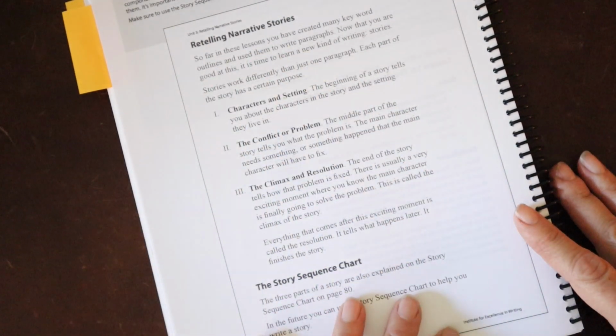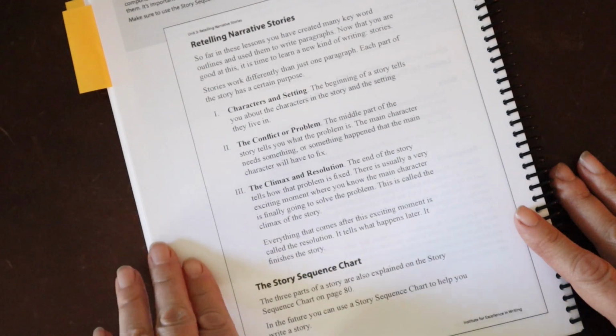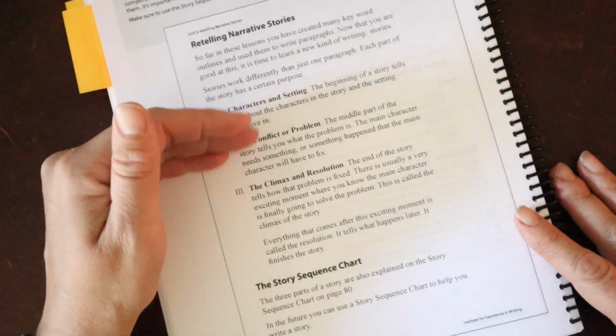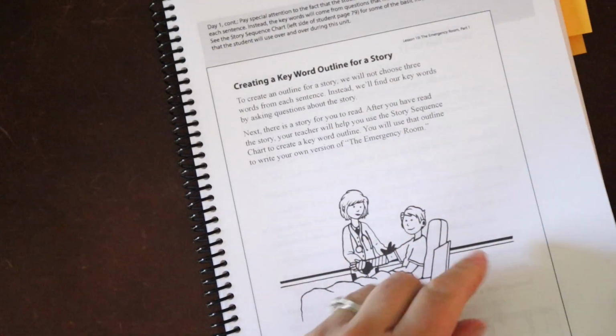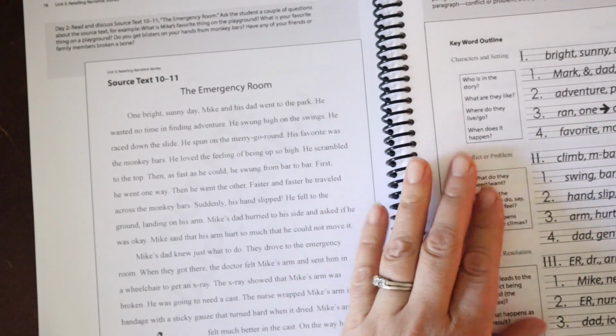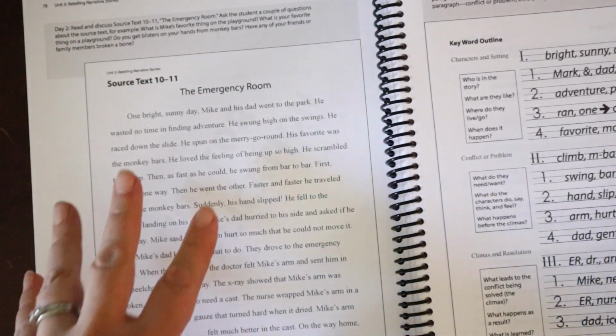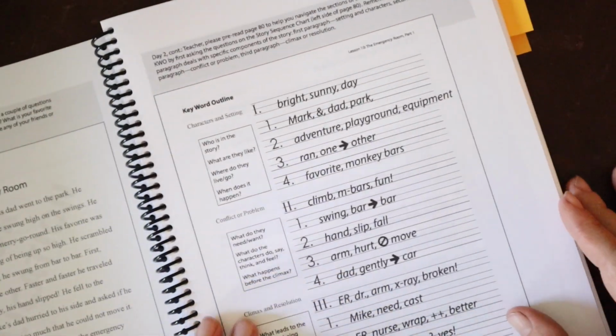Once they get really confident with this, they can also reverse this process, where they do their own story and go through these different steps. So we have creating a keyword outline for a story, the source text, the emergency room. The text does get a little bit more advanced as you go. Again, you can partner with your child.